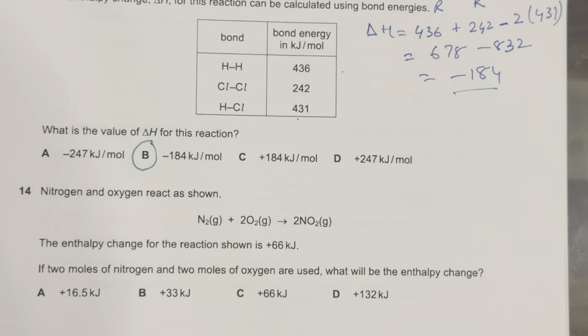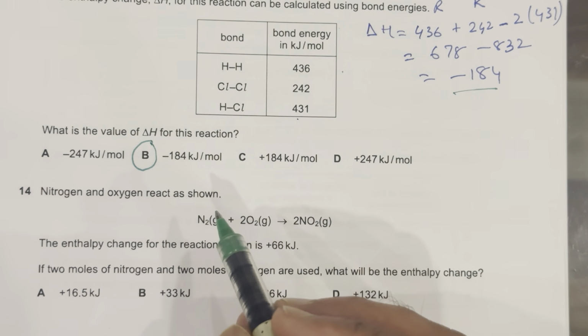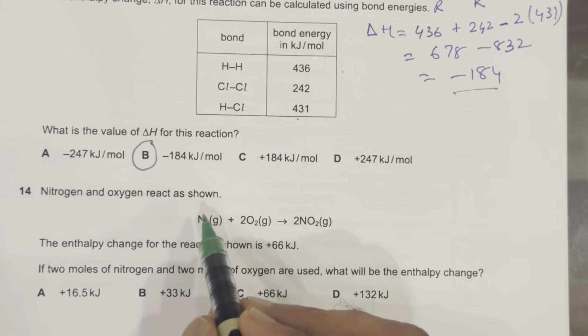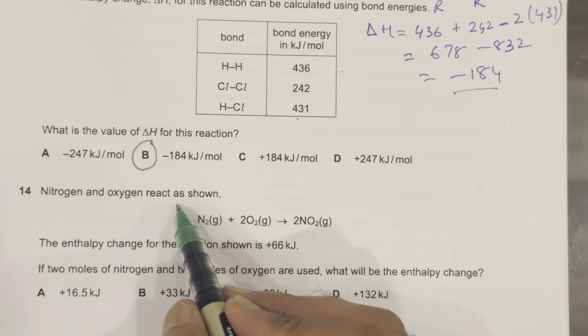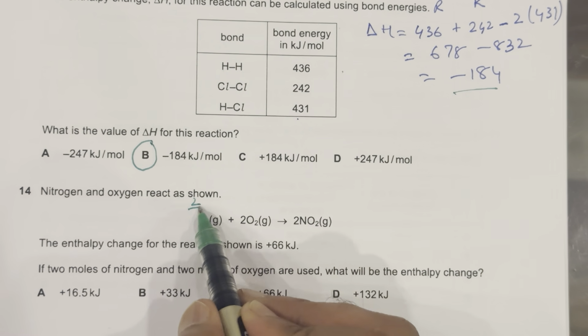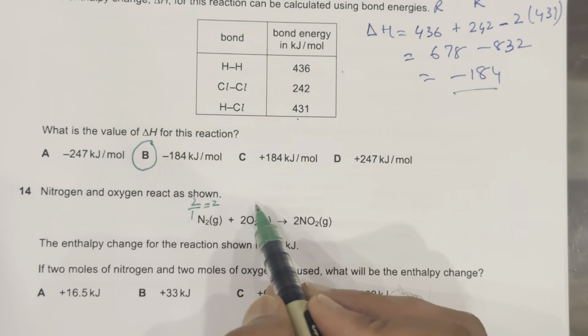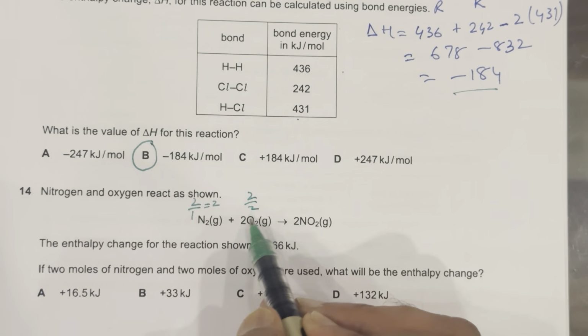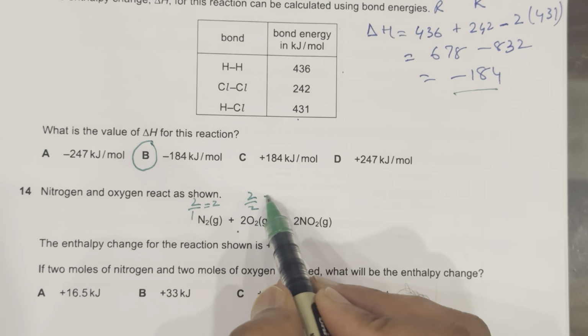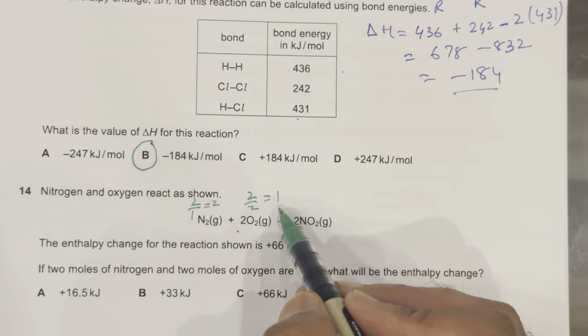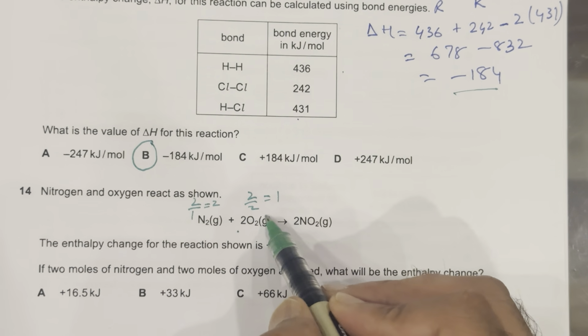For nitrogen and oxygen, first we need to calculate which is the limiting reactant, because how much product is formed only depends upon the limiting reactant. Nitrogen: 2 divided by 1 gives 2. Oxygen: 2 divided by 2 gives 1. So the limiting reactant would be oxygen.